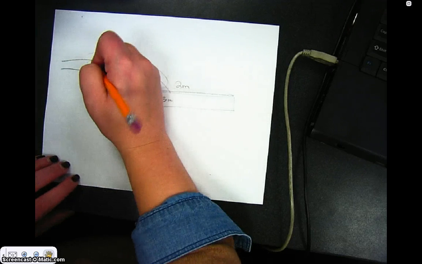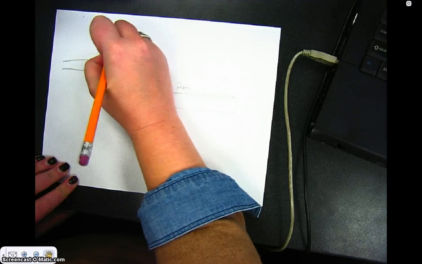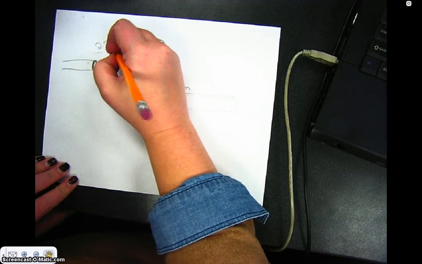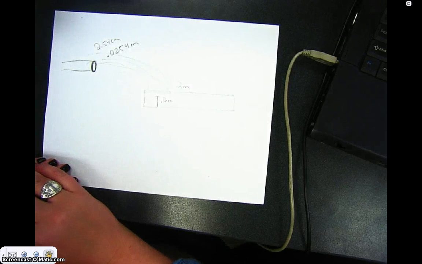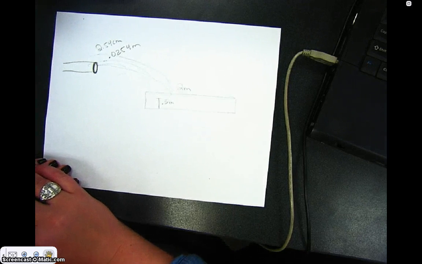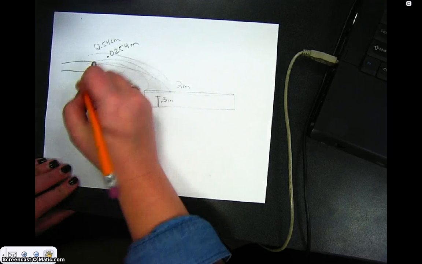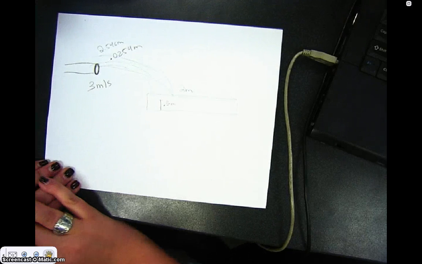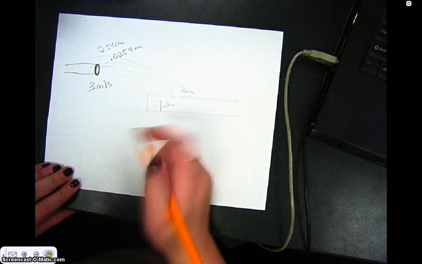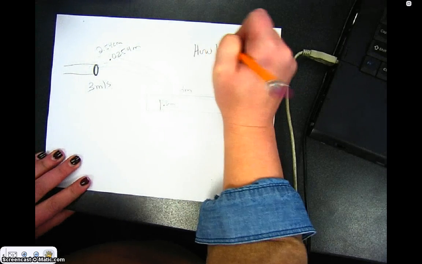That could be something that could be calculated with this. And let's say the opening here is about 1 inch, which is 2.54 centimeters, or 0.0254 meters. And let's say that the rate at which the water is leaving the hose, I'm just going to make this up, 3 meters per second is how fast. And I want to know, how long would it take to fill my kiddie pool?